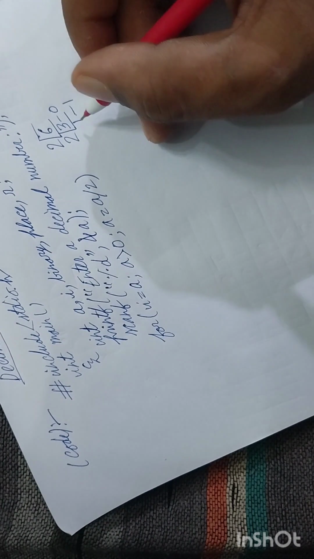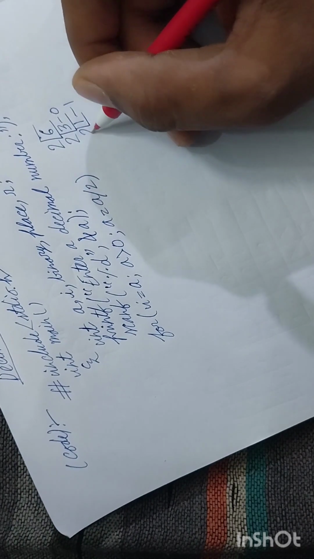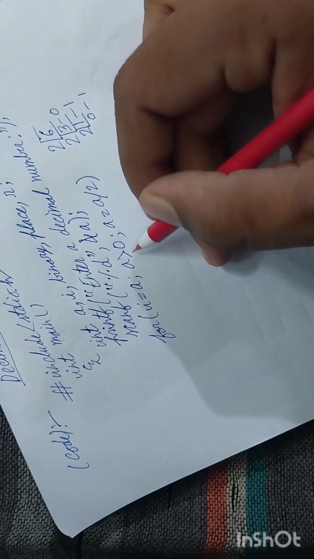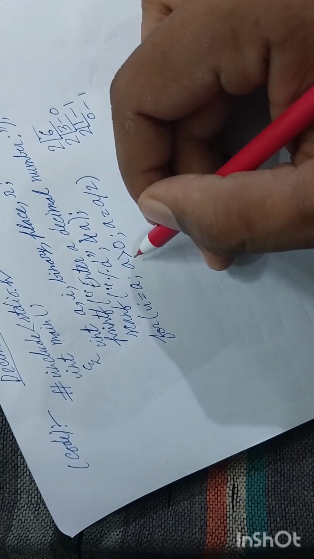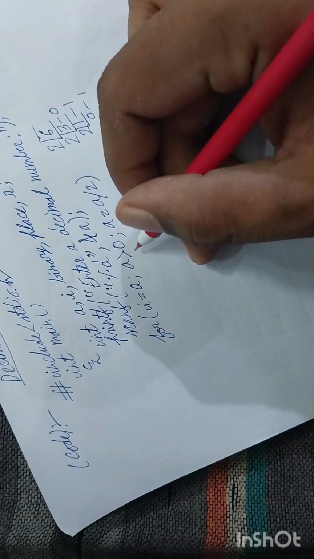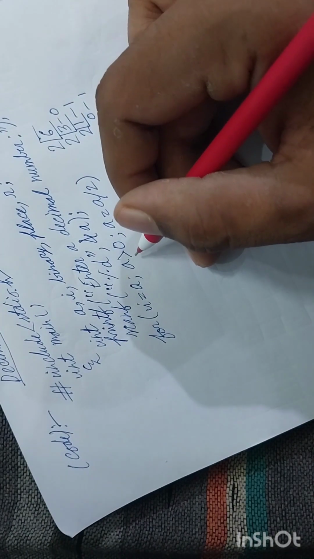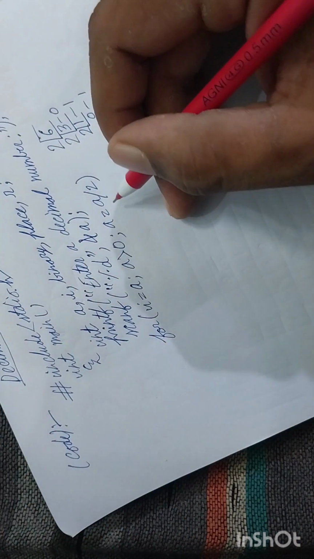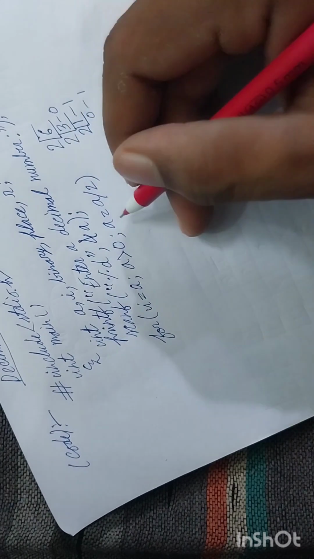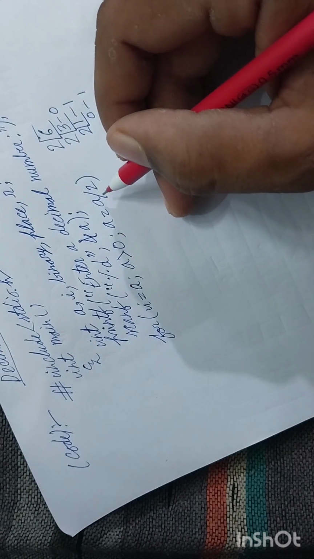If the quotient comes as 0, then the condition will be false, and we will get out of the loop. So this condition is written here, and as we are dividing the number by 2, I have written a equals a divided by 2.